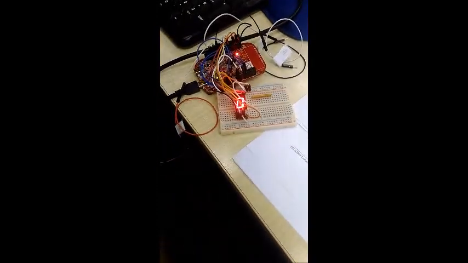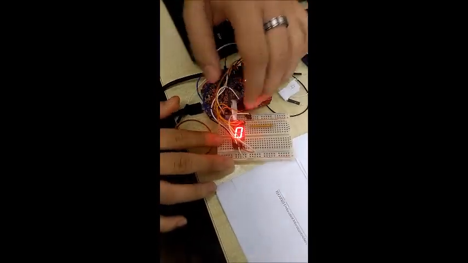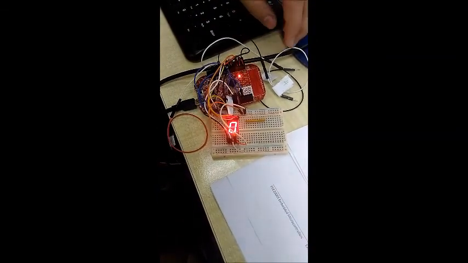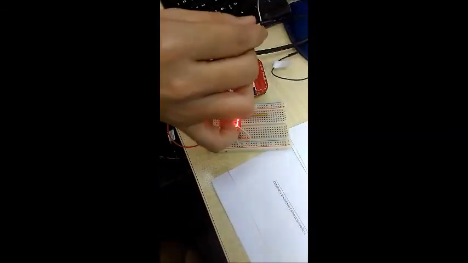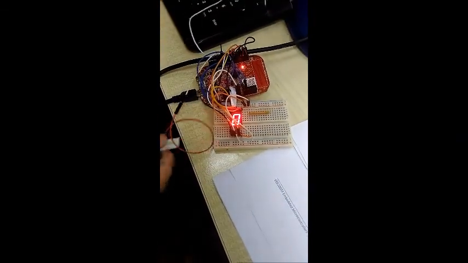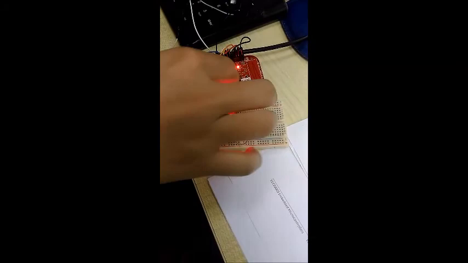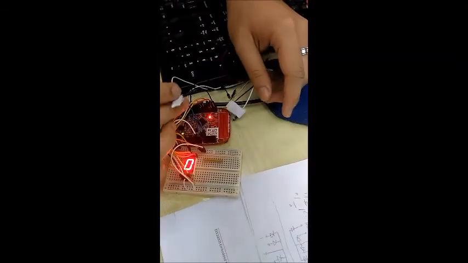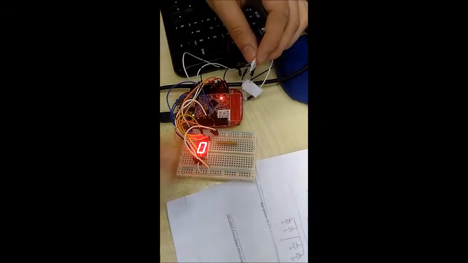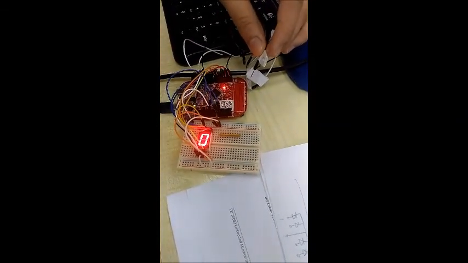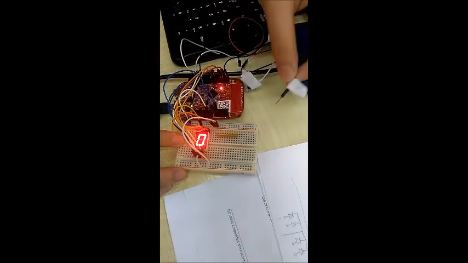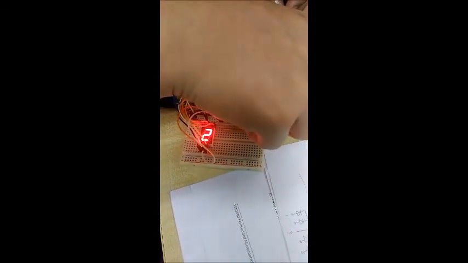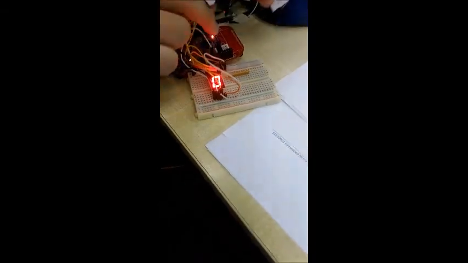Now let's come to the display itself. As you can see, this is the 7 segment showing zero. We have 4 inputs: 1, 2, 4 and 8. 0 is because none of them are connected to the VCC. Now this is 1. This is 2. 3 would be 1 and 2 together. 3.